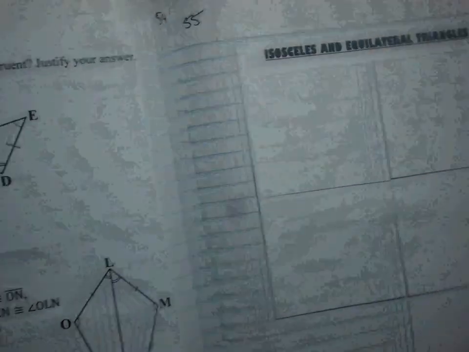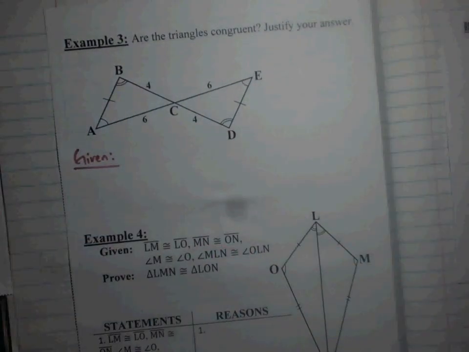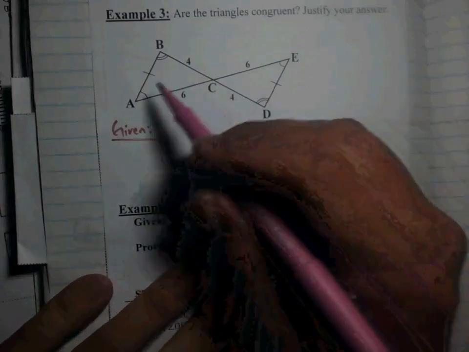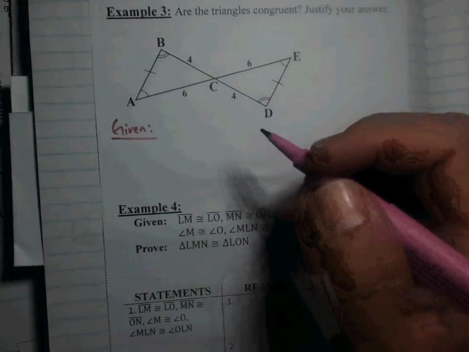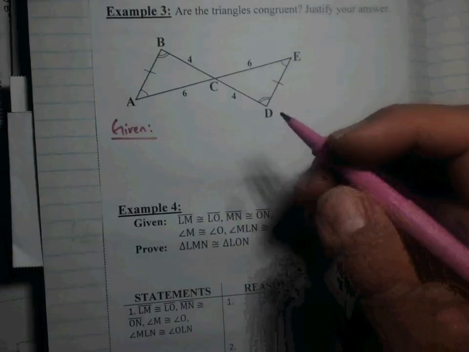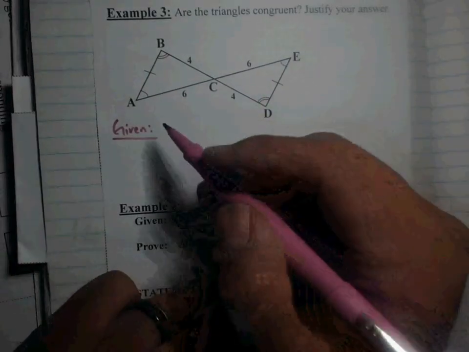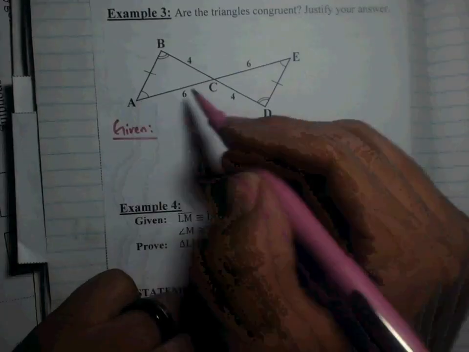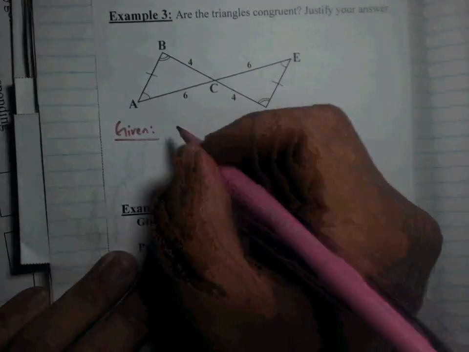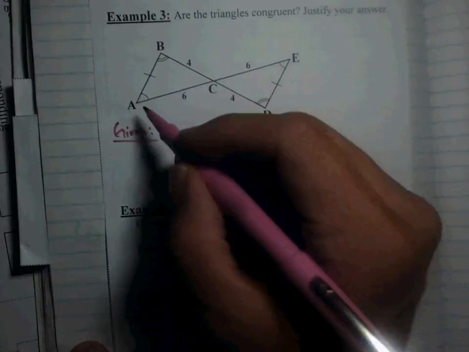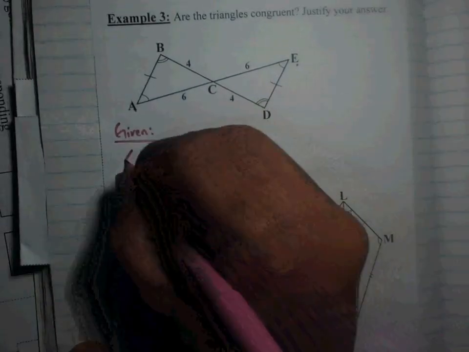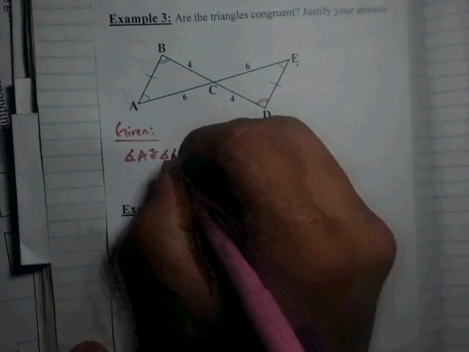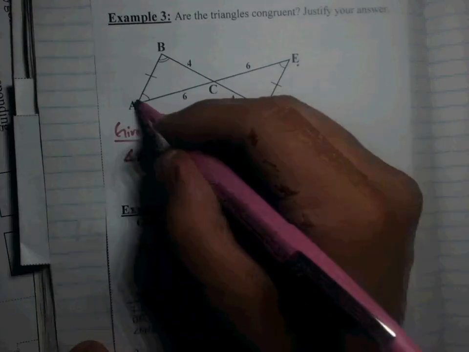On the back. All right. Are the triangles congruent? Justify your answer. Let's take a look at this, see what we got, see what we know. So what do we know? Let's list this. This is our given, right? So let's write what we have given. Angle A is congruent to angle E.